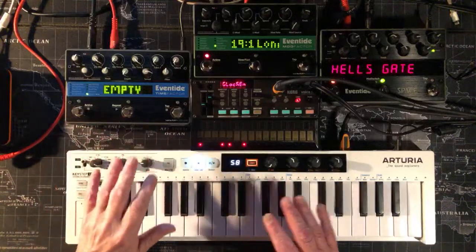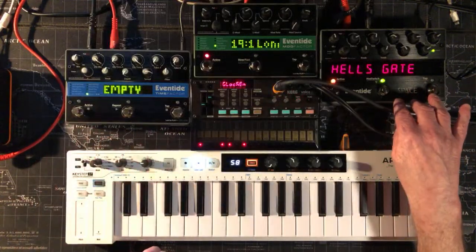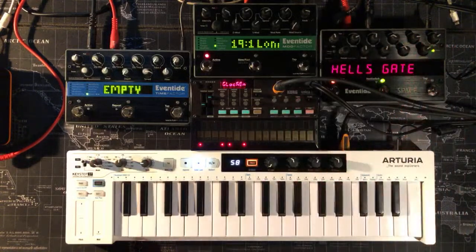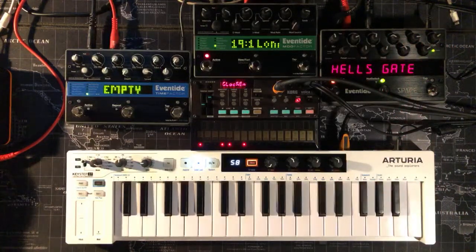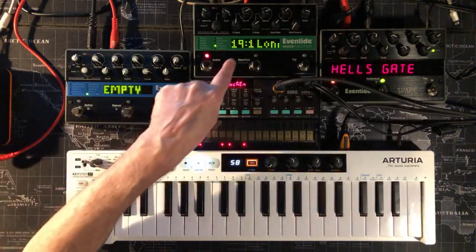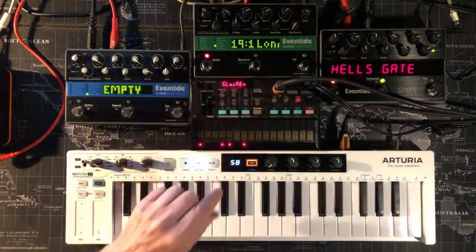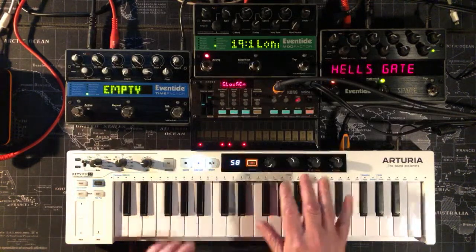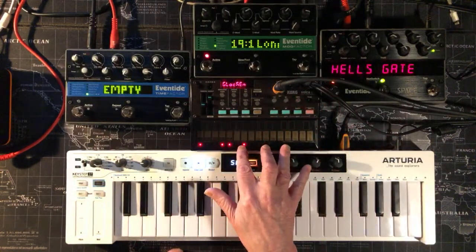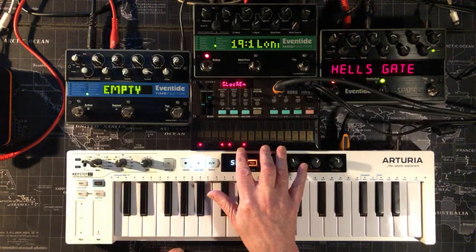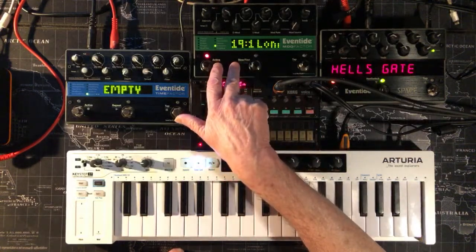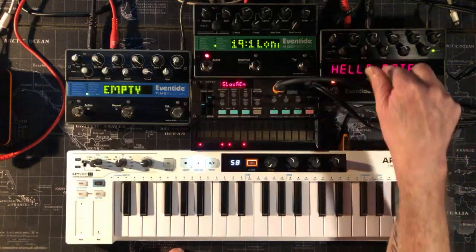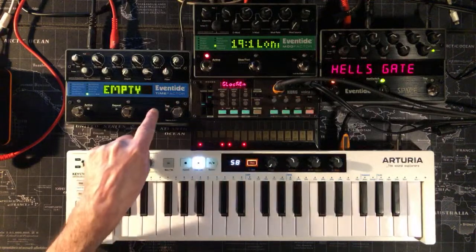Anyway, the other thing is I've got Space, which is doing this Hell's Gate preset at the moment, which is one of the shimmer algorithms. And then there's a ModFactor. So what's basically happening is that we've got the Volca FM going first into the ModFactor, then into the Space pedal. Then from the Space pedal, the last thing in the chain is the TimeFactor.